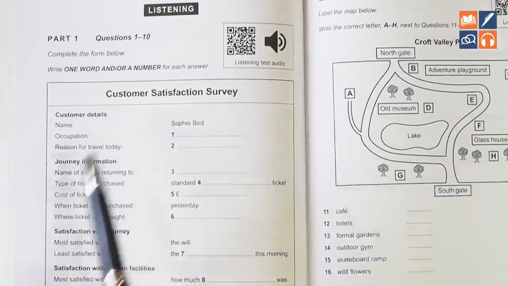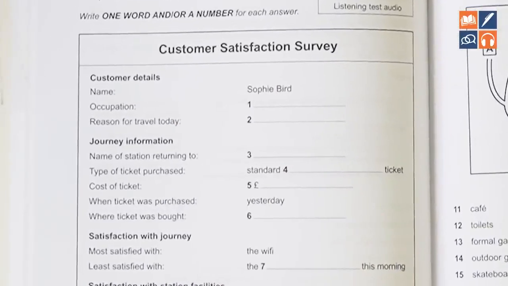Let's look at how they could do that with a real question. If we have a look at this question, it says name of station returning to. They could say something like, we started off in London and then we arrived in Manchester. So you are listening out for a place, a town, a city, a station, and you hear London. Because you are hyper-focused on trying to find a place or a city, you just hear London and write down the first thing that you hear. You need to be aware of this and aware that they might change it.